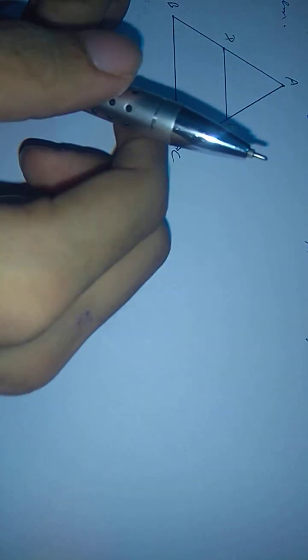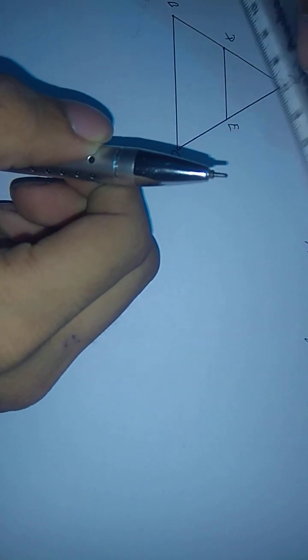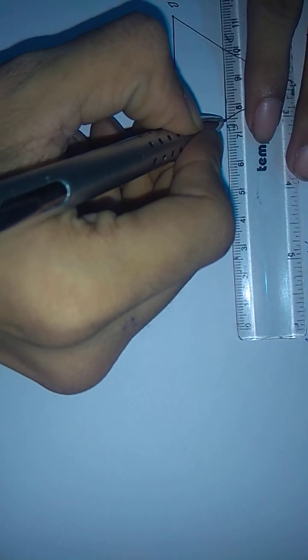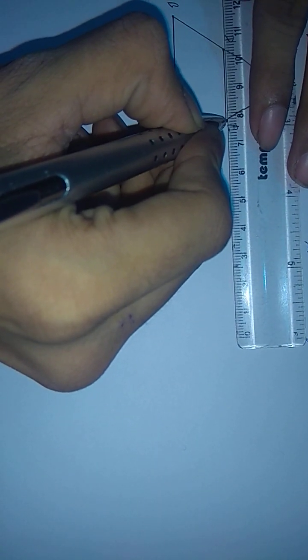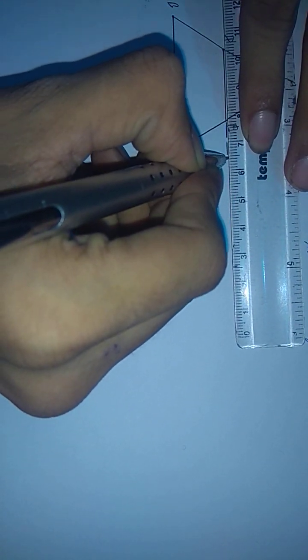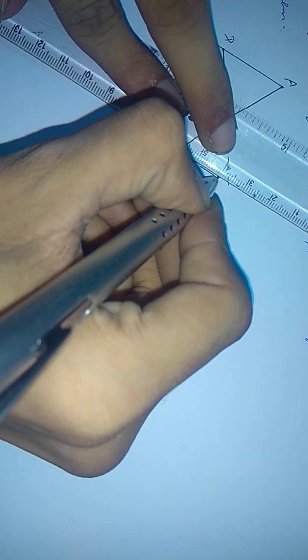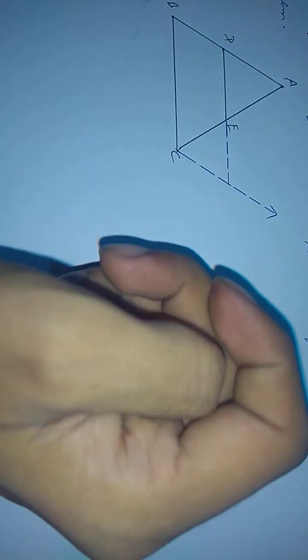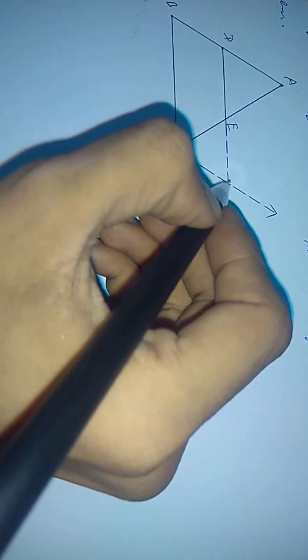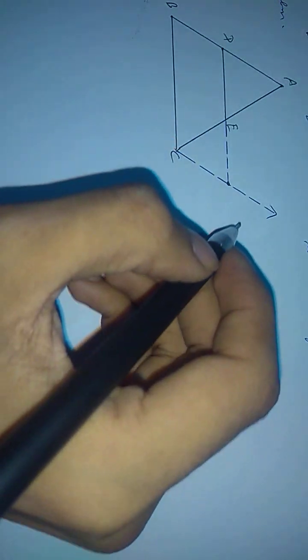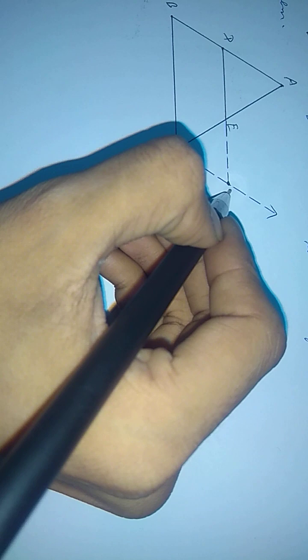Okay, so to prove this theorem, firstly we have to do some construction. Like we will make a line from here and also make a line which is parallel to AB. Okay, let's give them some names, like name the points.